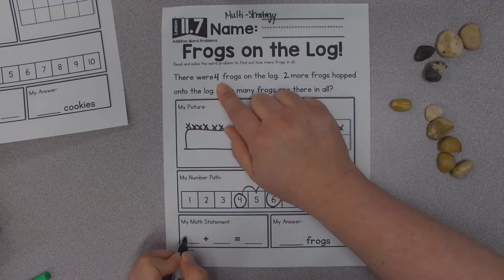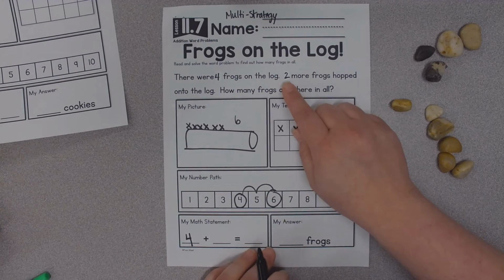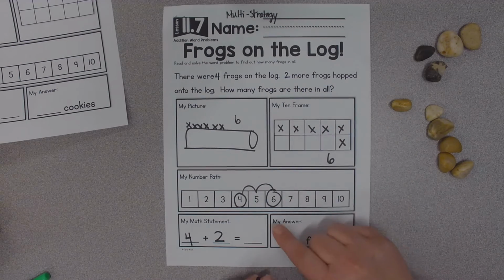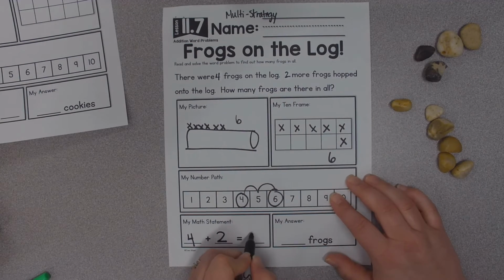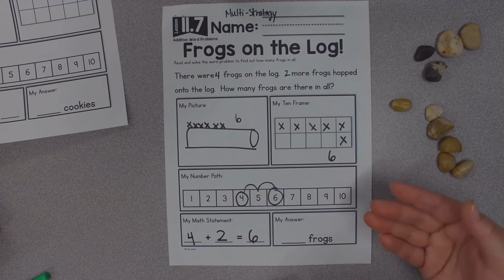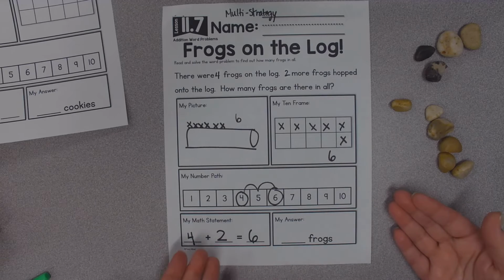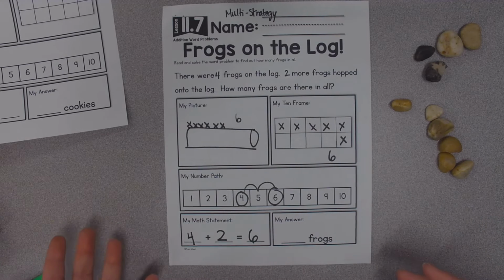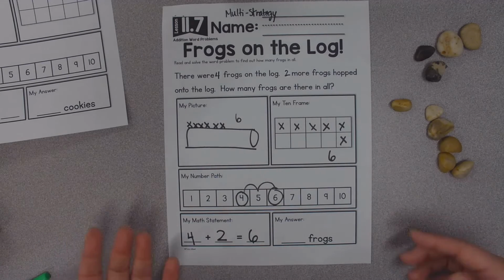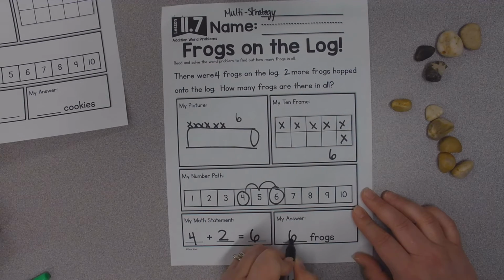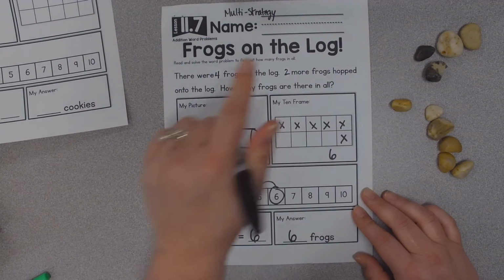There were 4 frogs on the log. 2 more frogs hopped onto the log. How many frogs are there altogether? We said 6. And whenever we do a word problem, we need to have the answer in words. We can't just say 6. They might think 6 airplanes, 6 butterflies. Nope, 6 frogs. So the word frogs is there already. We just need to put the answer in there. Okay, we're done with frogs on the log.